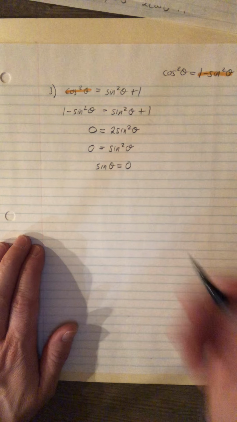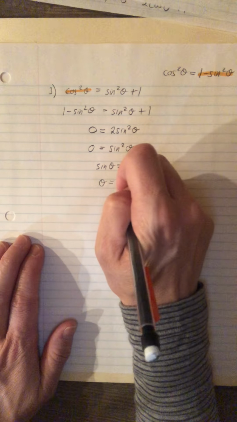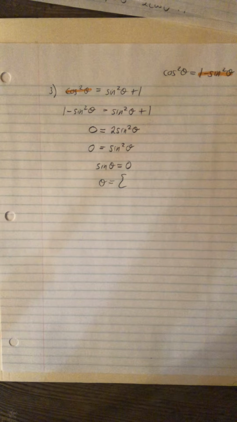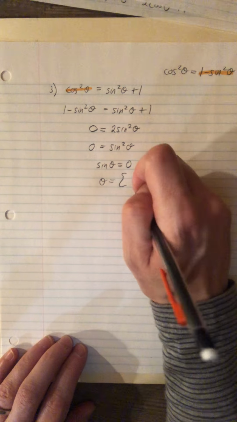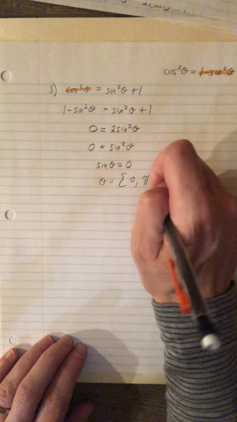Now I go to my unit circle. When is sine theta 0? When my y value is 0. When is y 0? It's 0 at 0 and pi.